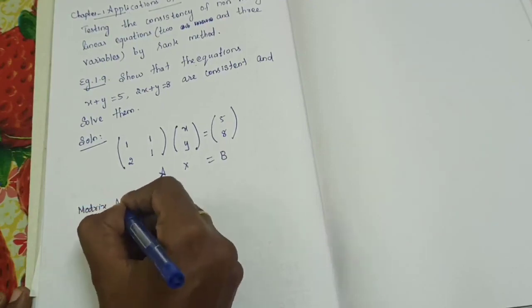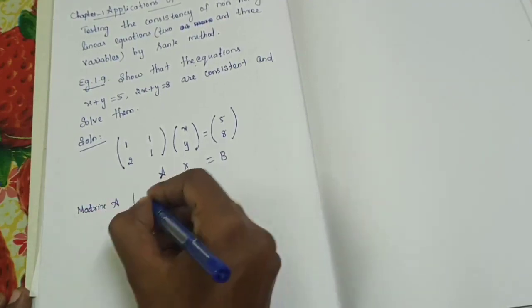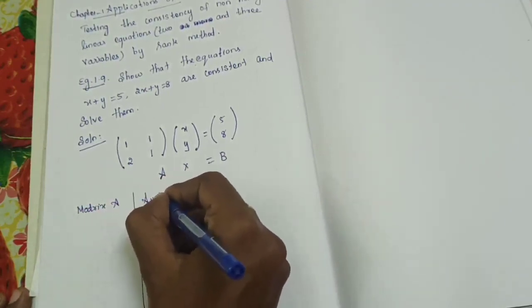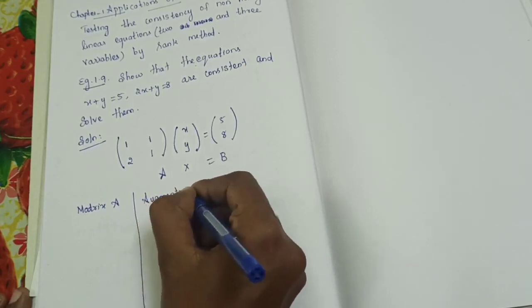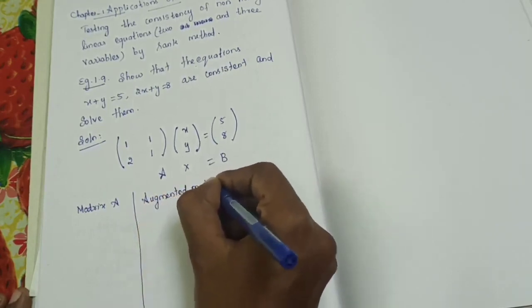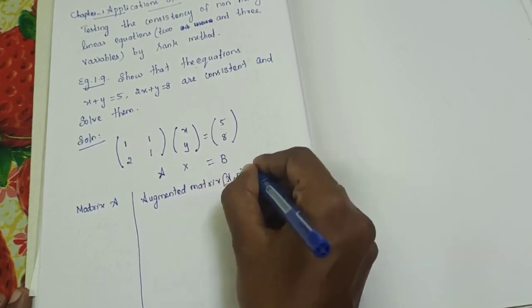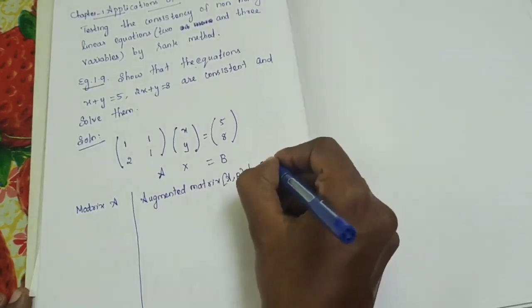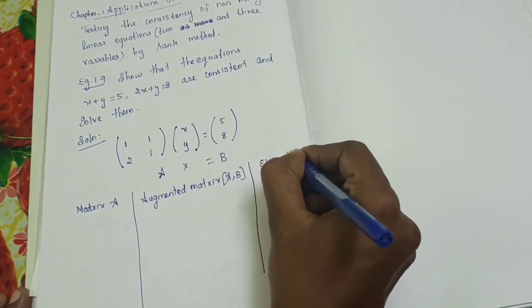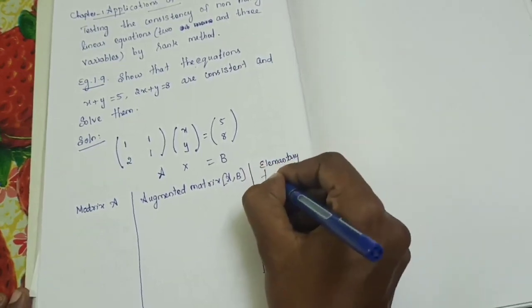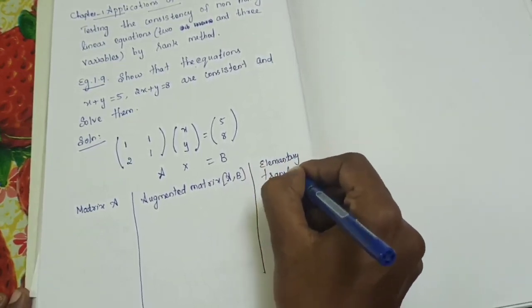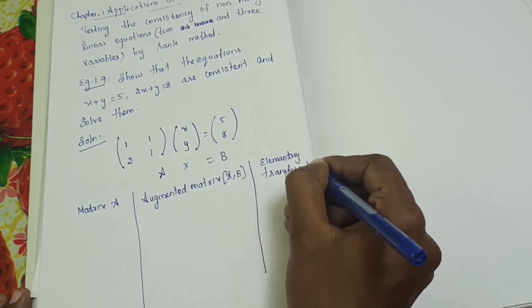Okay. Next we are going to find out separately. I am going to write like this. That is matrix A. Then next one is the augmented matrix. Augmented matrix A comma B. Then last one is whatever elementary transformation I am going to do. That one we did in the last session. So elementary transformation. Okay.